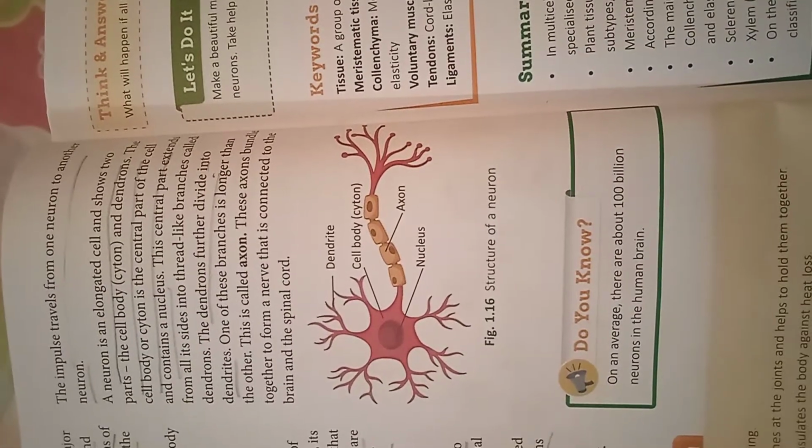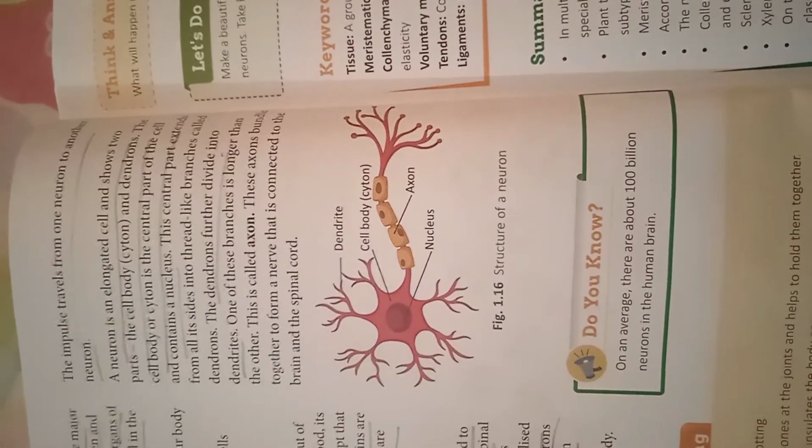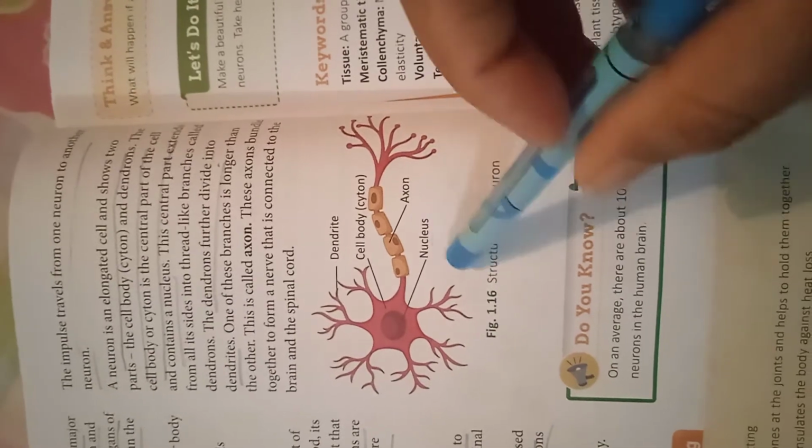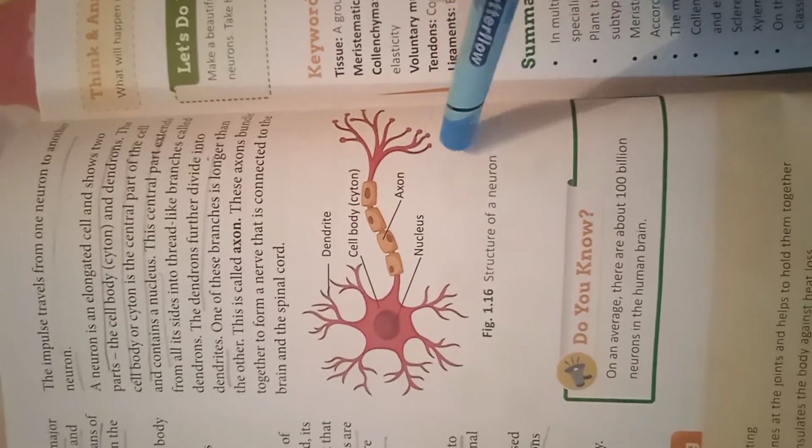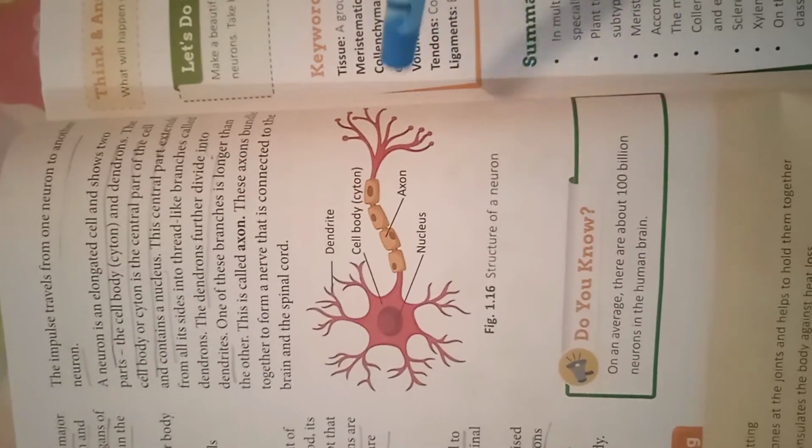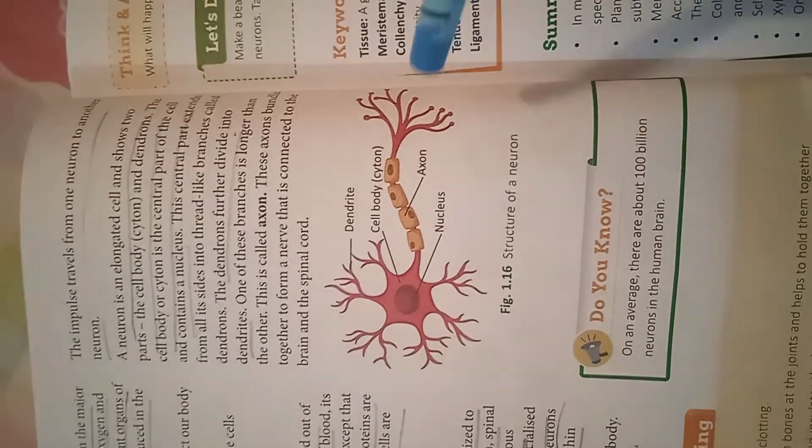And children, for today's homework you are supposed to draw the structure of the neuron with the labelings, plus you have to write the important points from the portion I have taught in this video.